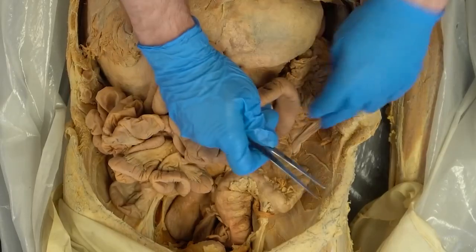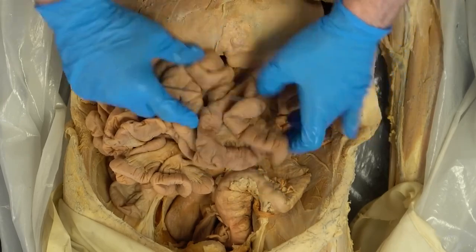People talk about that with coffee. They start their coffee and they have to go to the bathroom. Now, once we move the transverse colon, now let me just show you this here.